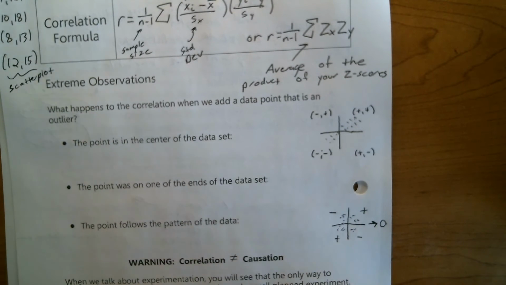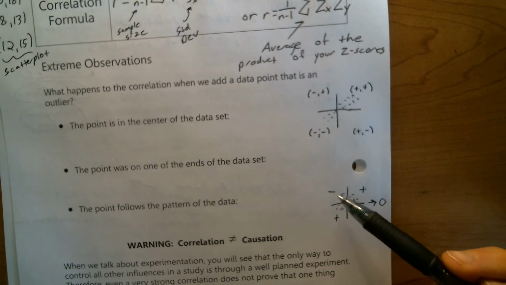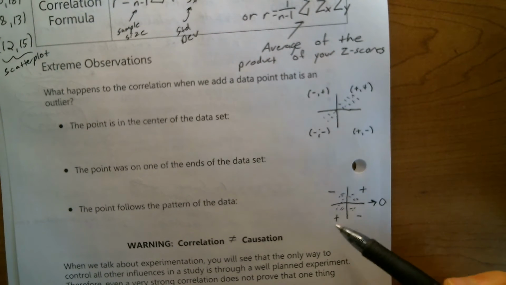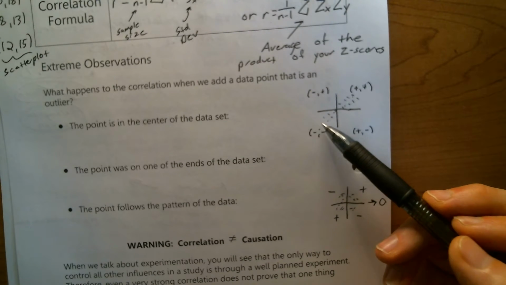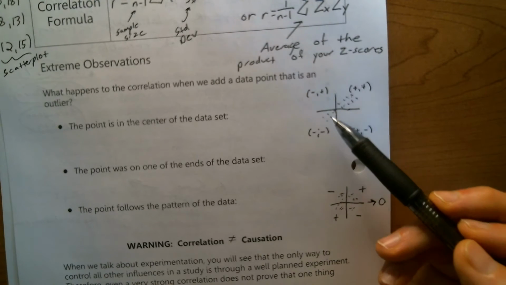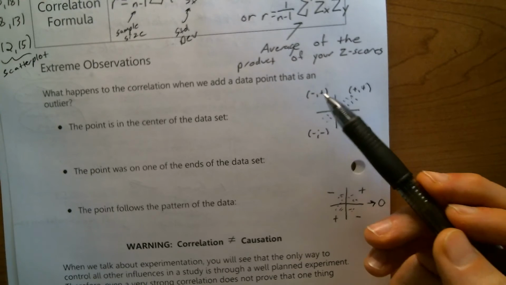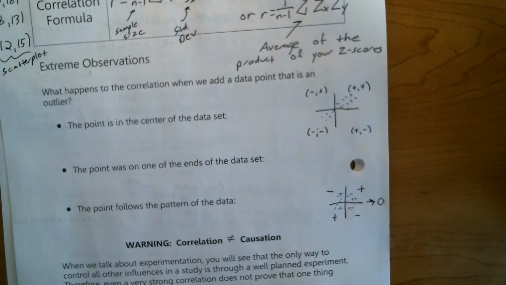By understanding this formula, you can see where these values are coming from. When you have a correlation of 0, it's the negative products canceling out the positive products. When you have a positive correlation, it's the positive products overwhelming any negative products. And when you have a negative correlation, it's the negative products overwhelming the positive products.